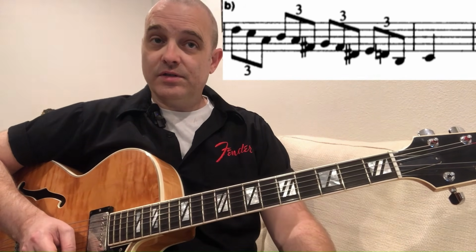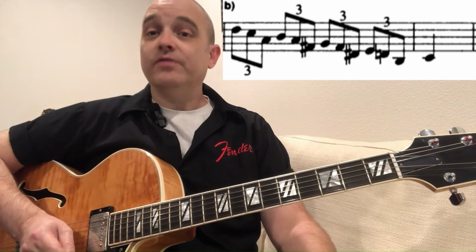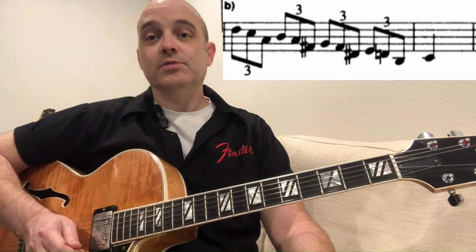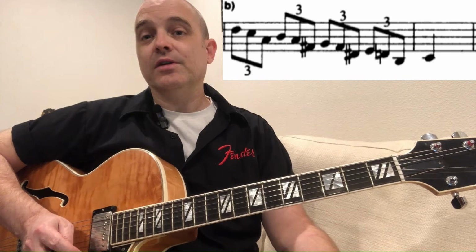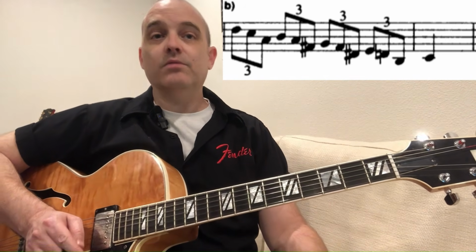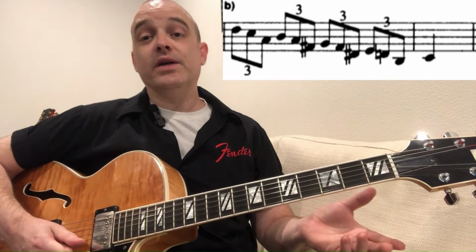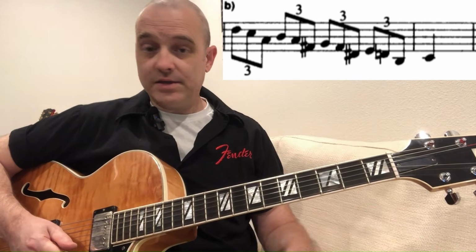You'll notice that in the third triplet figure, I play an F natural and not an F sharp. The reason I do that is because I think it sounds better, and I think it's what he actually intended. So I'm just assuming that it's an F natural there. So let's talk about the way he came up with how to decorate this.